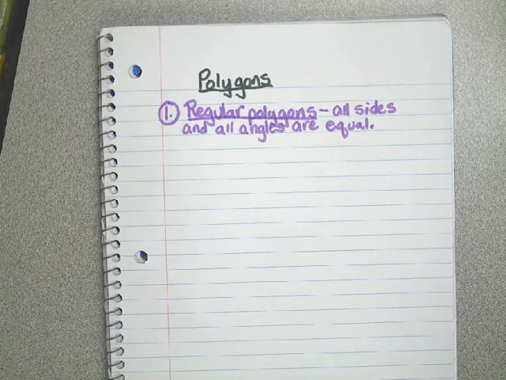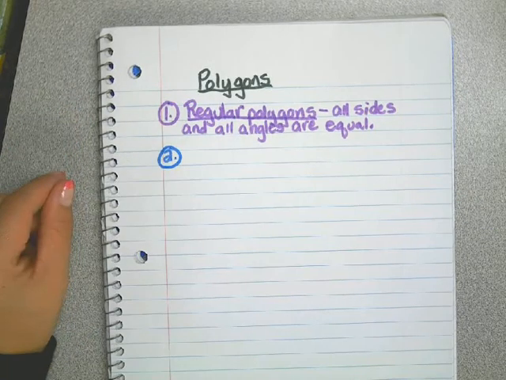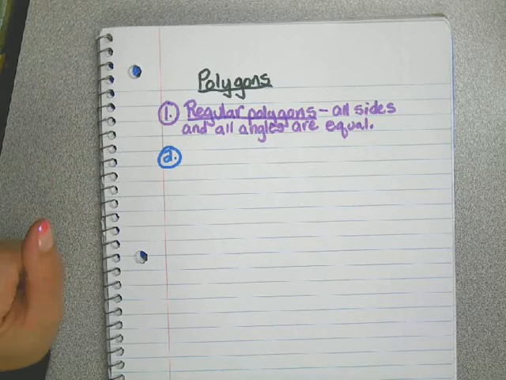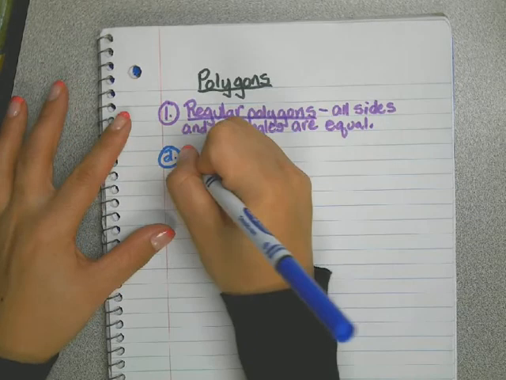Okay. So then we also have some shapes that have special names. The word poly literally means many. So polygons have many sides. I guess we could just say number 2.